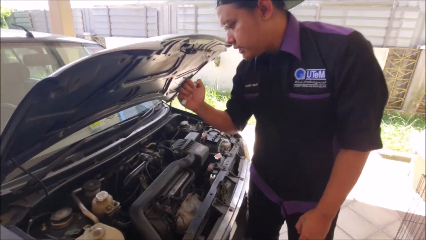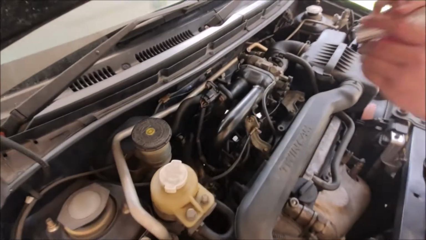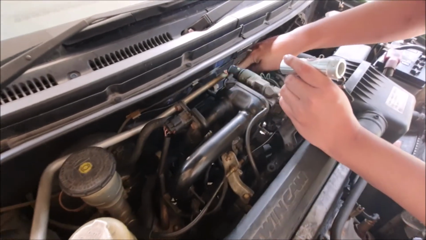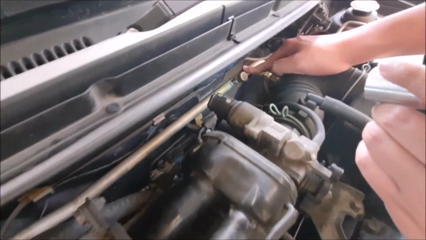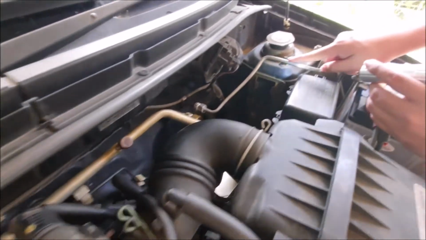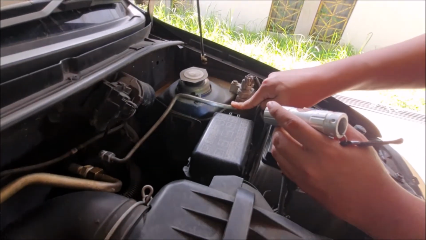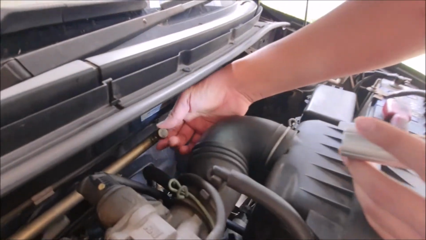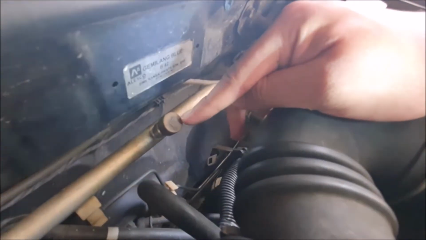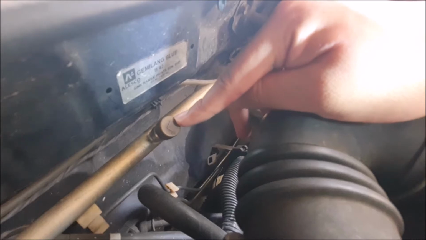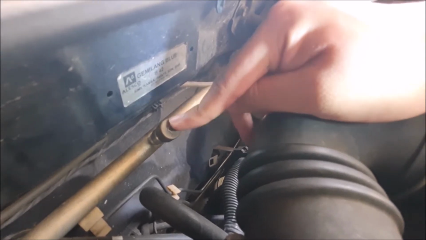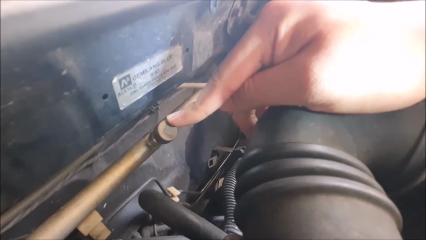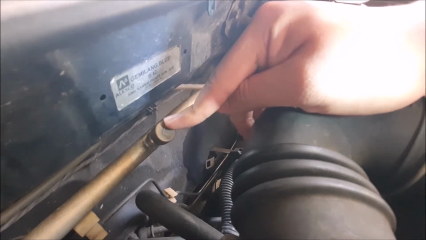As you can see here, this pipeline is bigger when compared to this pipeline. Another thing you can see is that the cap is marked with the letter L, which concludes that this is the low pressure side port of the AC system.